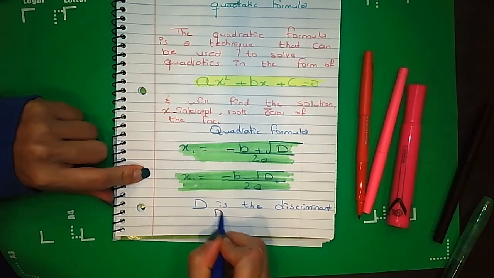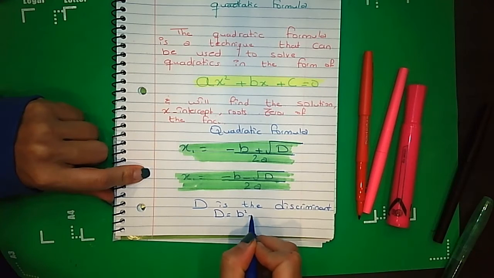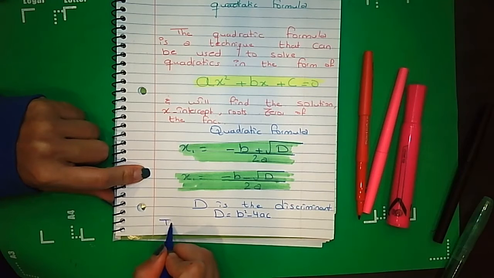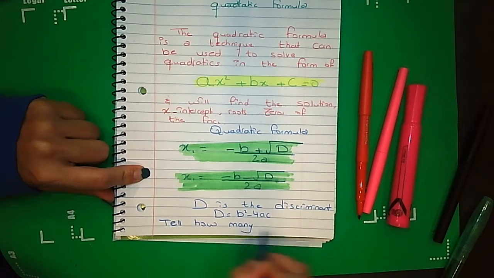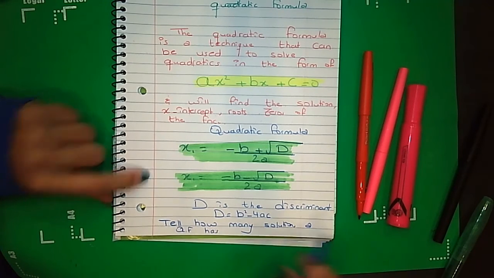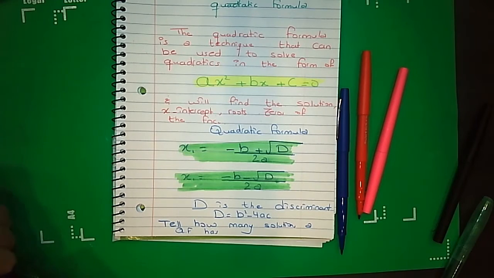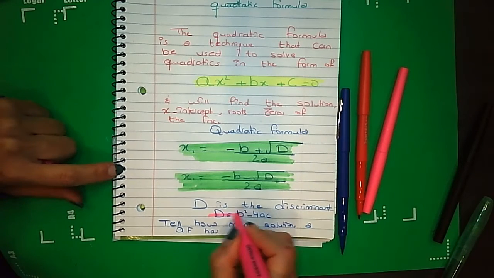The discriminant is equivalent to b squared minus 4ac, and that tells me how many solutions a quadratic function has. I'm going to talk more in detail about this.